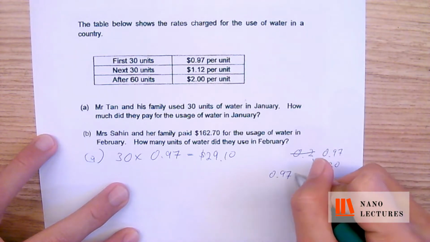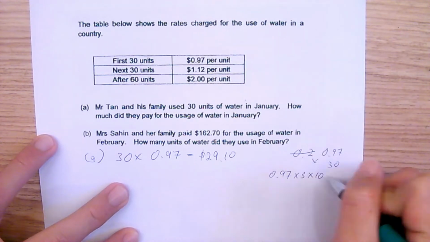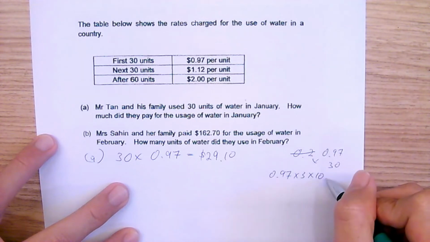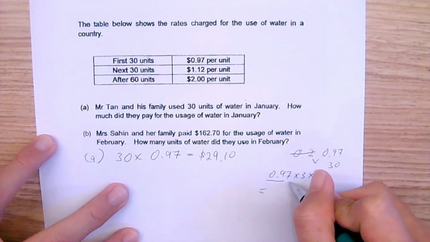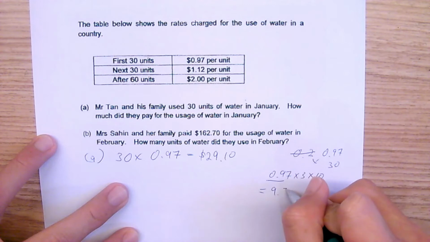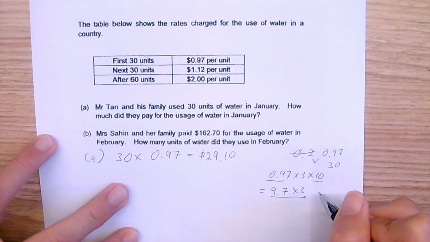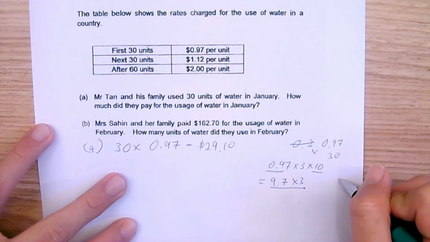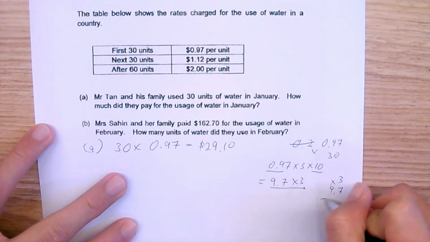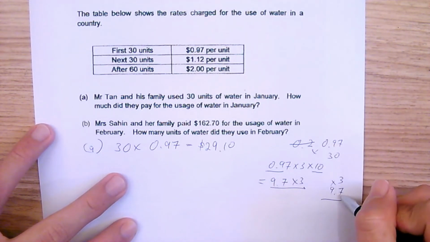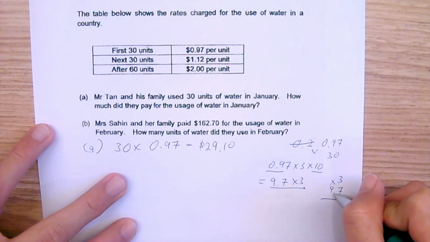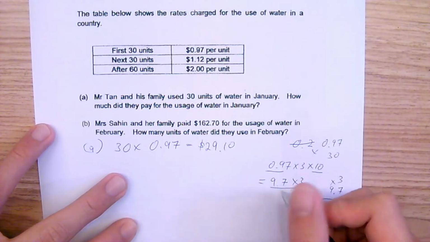0.97 multiplied by 30, isn't it multiplied by 3 then multiplied by 10? Since you multiply by 3 then multiply by 10, I multiply 0.97 by 10 first, and that will give me 9.7. Now 9.7 times 3. At this point, students still find it a little bit difficult to do this, 3 times 9.7, because they do not know where to put a decimal point in the answer. So let me teach you this method.